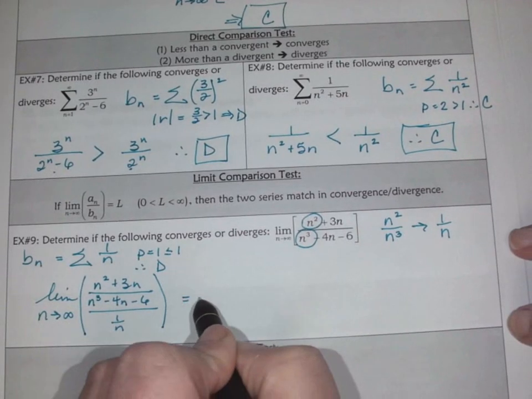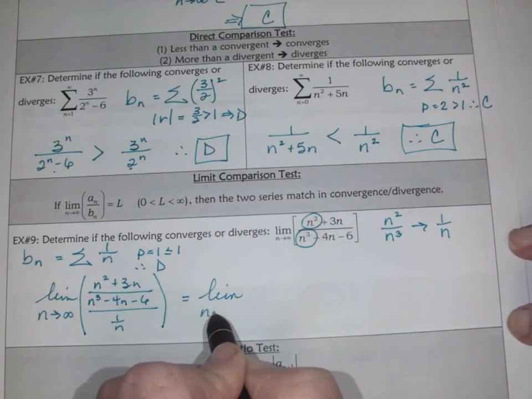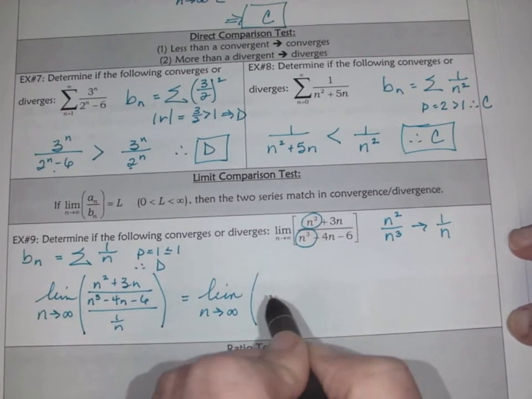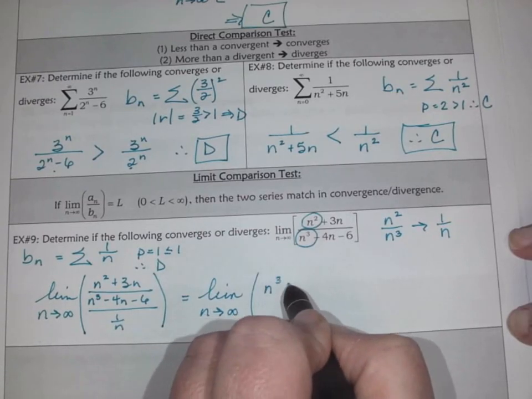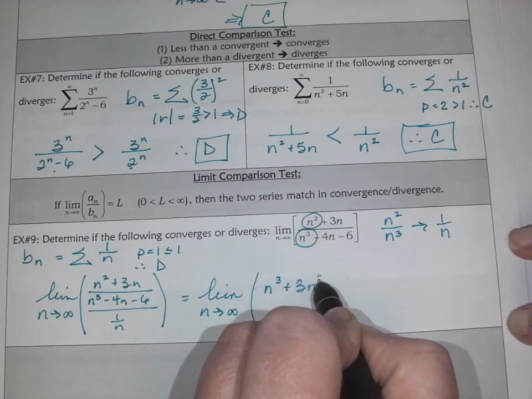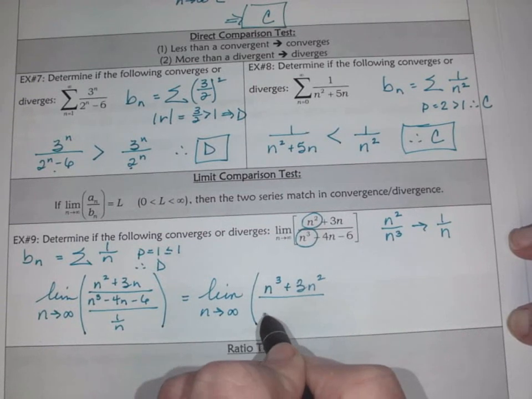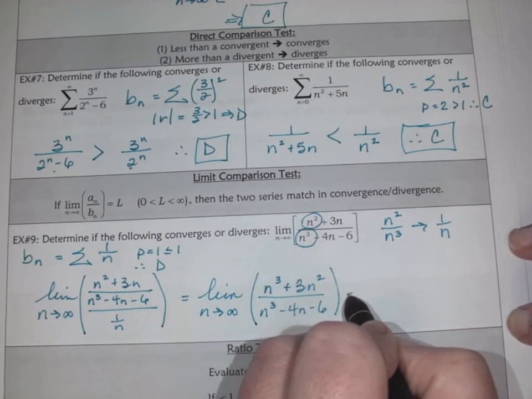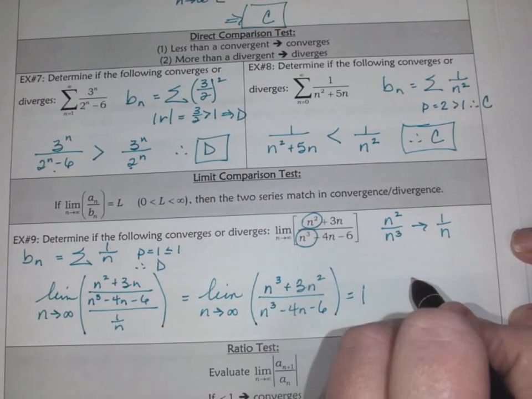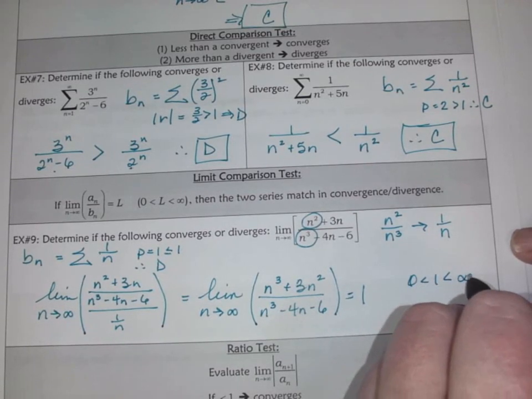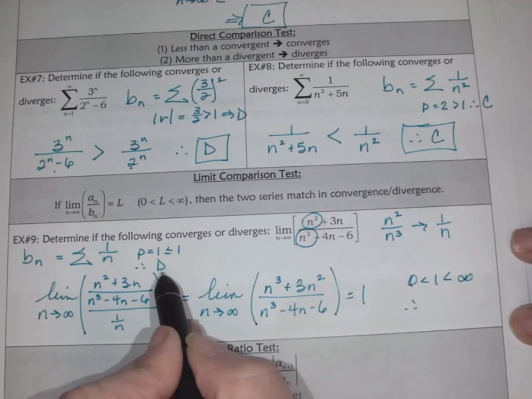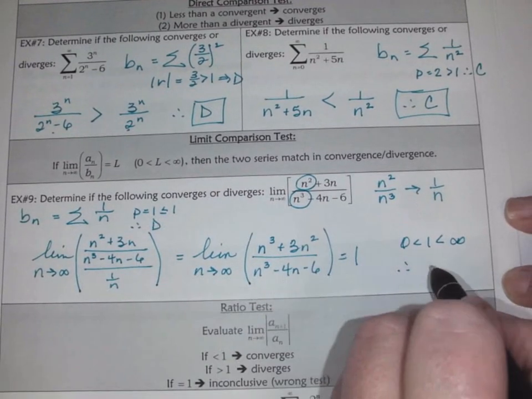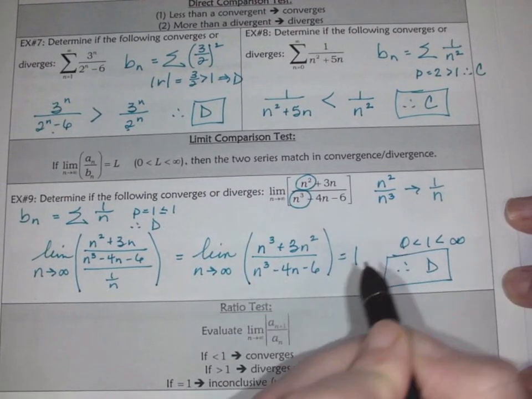Flip and multiply gives me the limit as n goes to infinity of n cubed plus 3n squared over n cubed minus 4n minus 6, which is equal to 1, and 0 is less than 1 is less than infinity, so they'll match. So what we compared it to diverges, so this guy diverges.